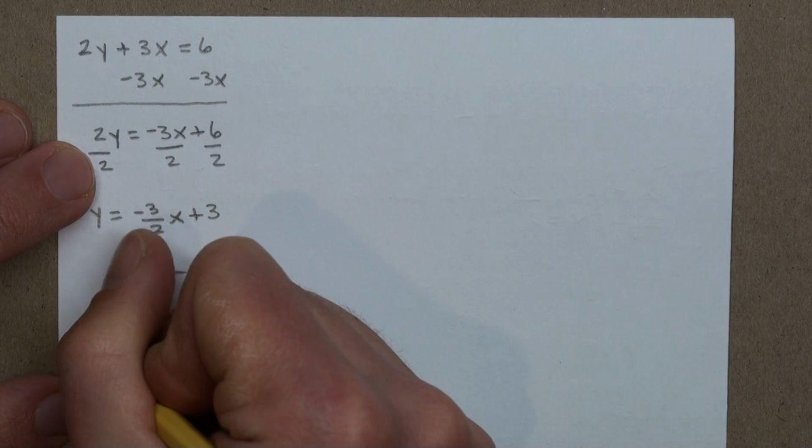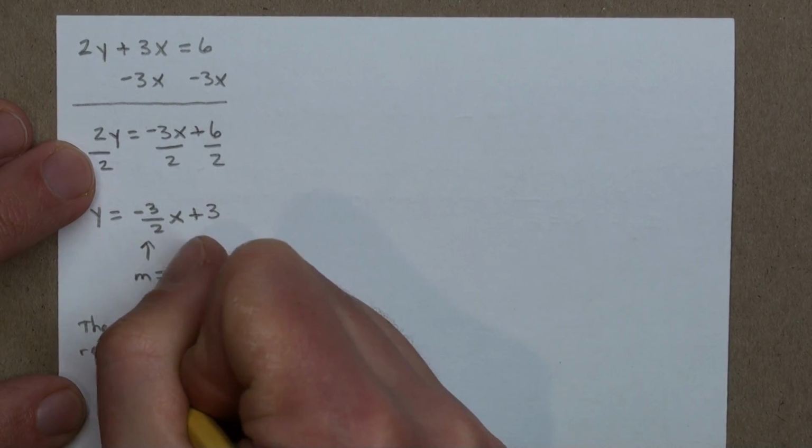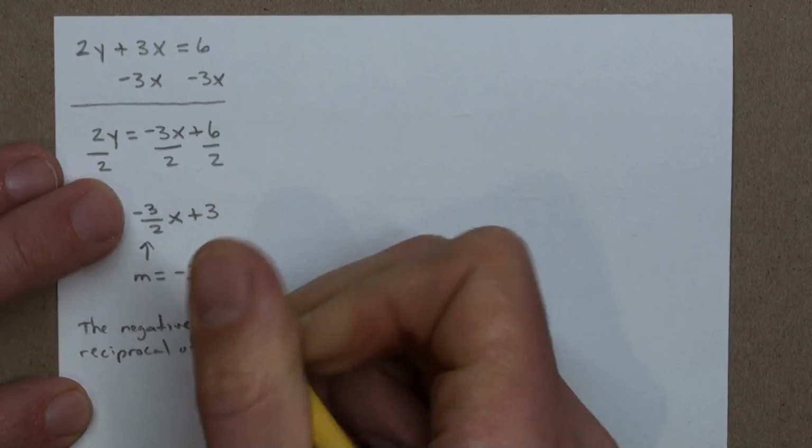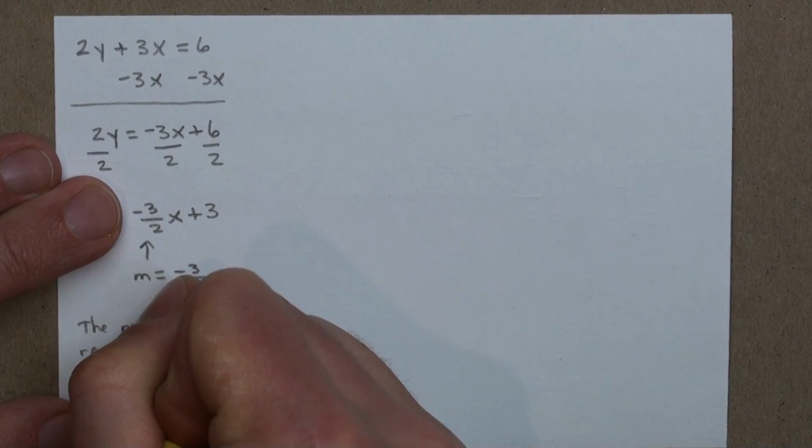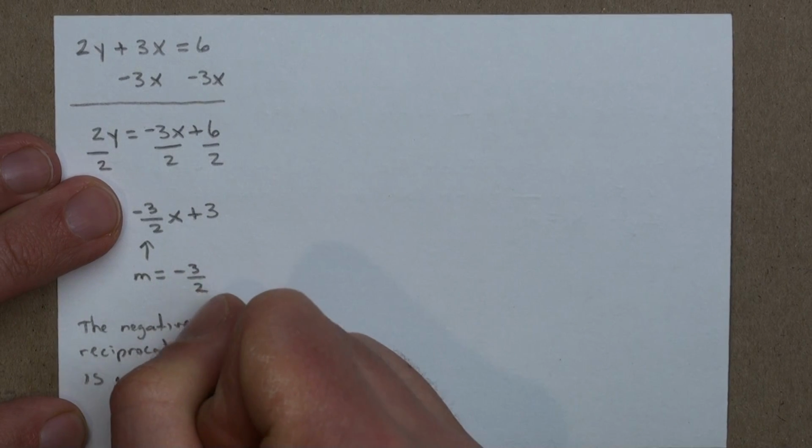The negative reciprocal of negative 3 halves is 2/3.